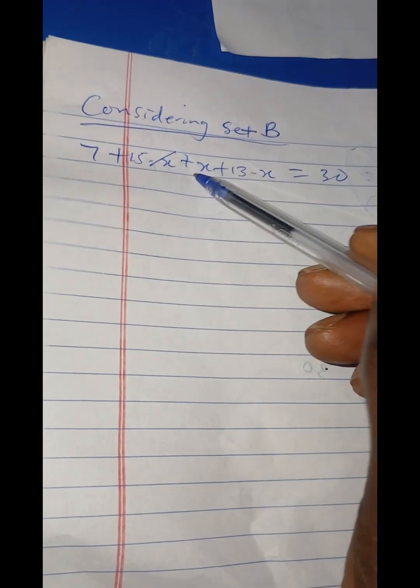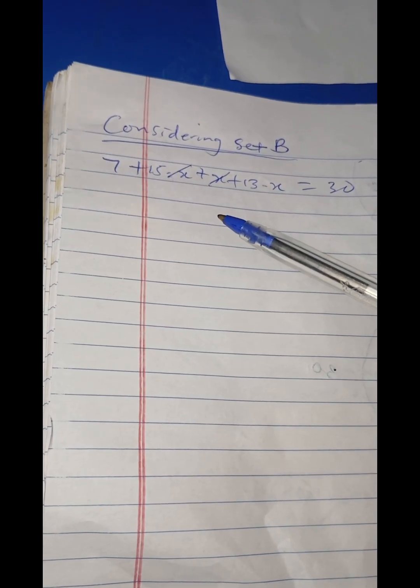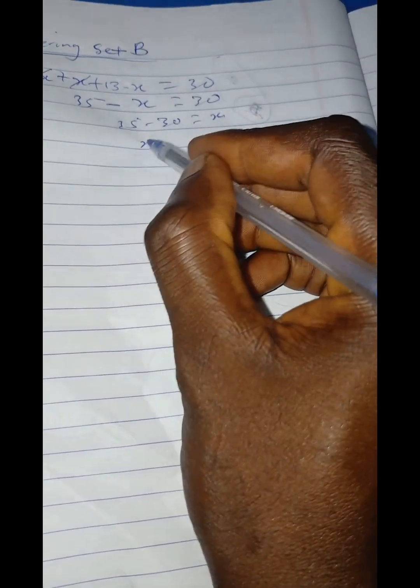Now let's simplify. Minus x plus x, so that will be 0. Let's cancel that one out. 7 plus 15 plus 13 will be 35 minus x is equal to 30. Let's make x the subject. So our x is 5. So this tells us that 5 students study all 3 subjects.